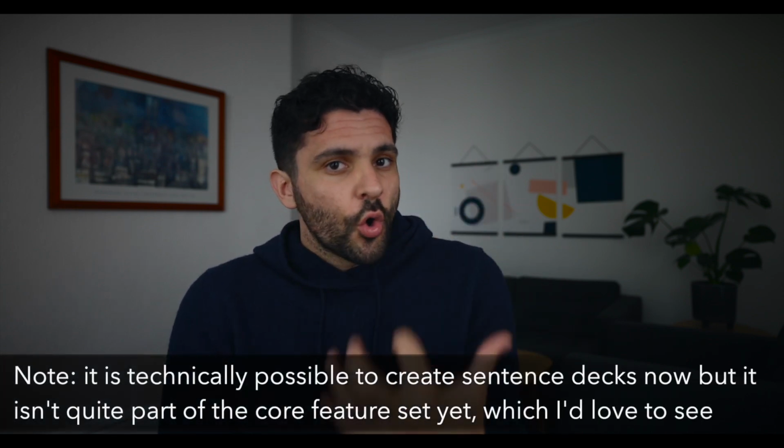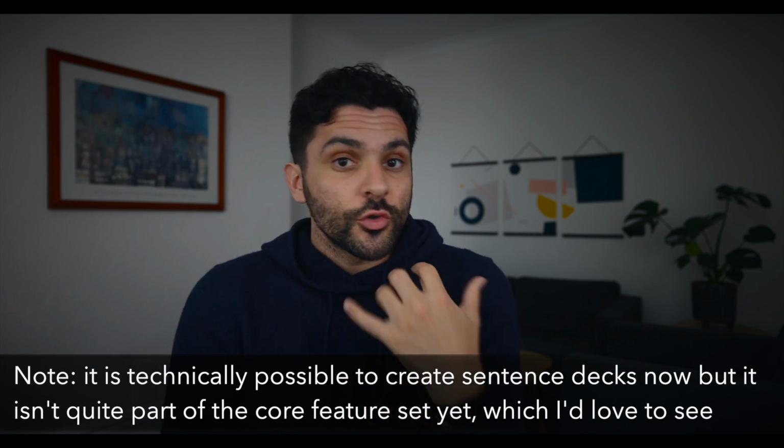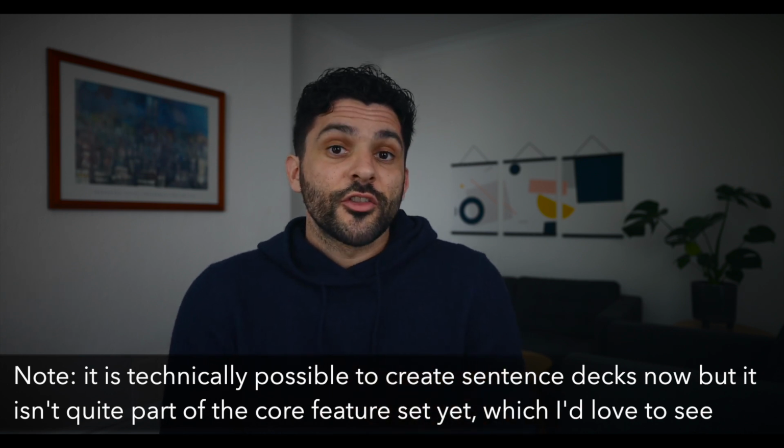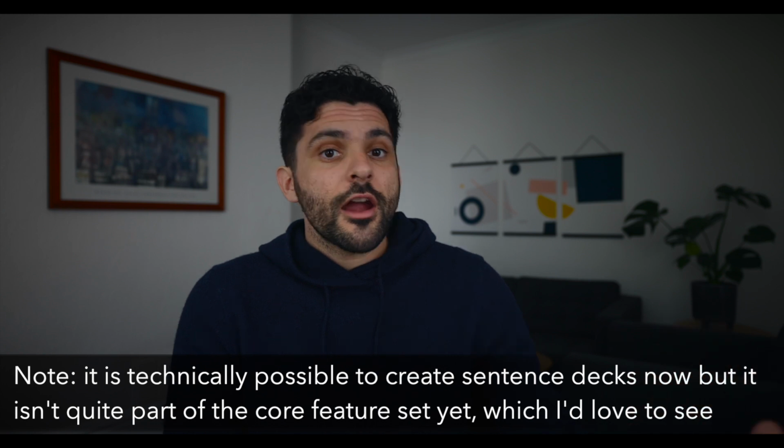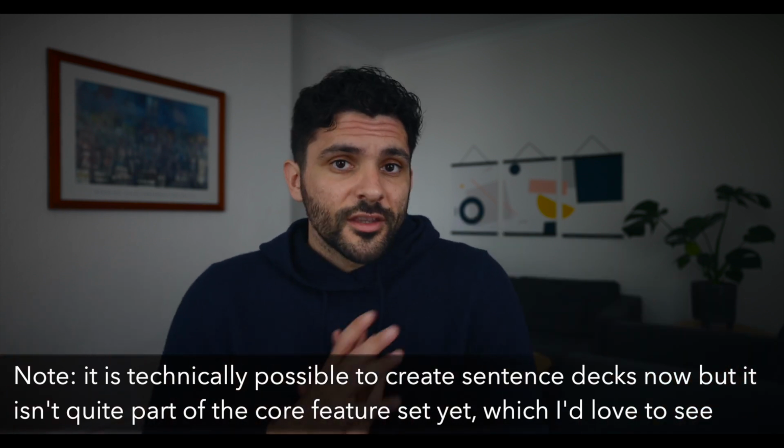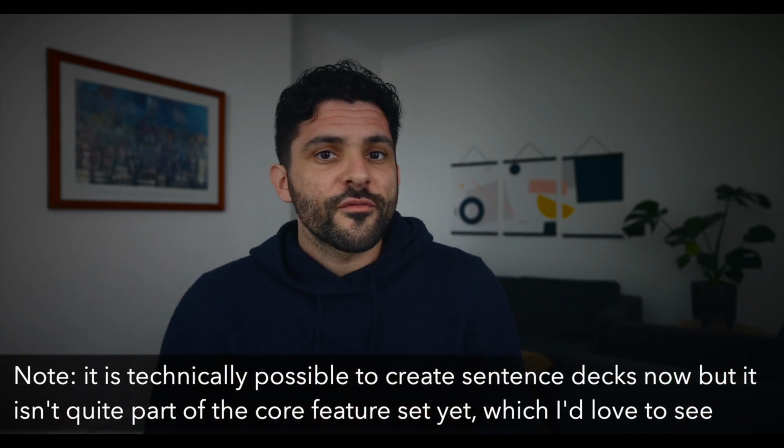But in the future, I would love to see it become more of a core function, right? Where you could create decks that either focus on sentences entirely or maybe even combine them, depending on what's possible with their infrastructure. But I would love to see that, because that's always the biggest thing that I miss, is I just want to be able to study complete sentences inside of Skritter.